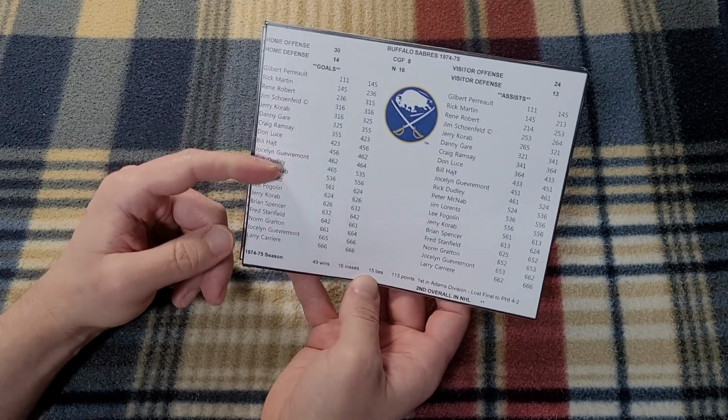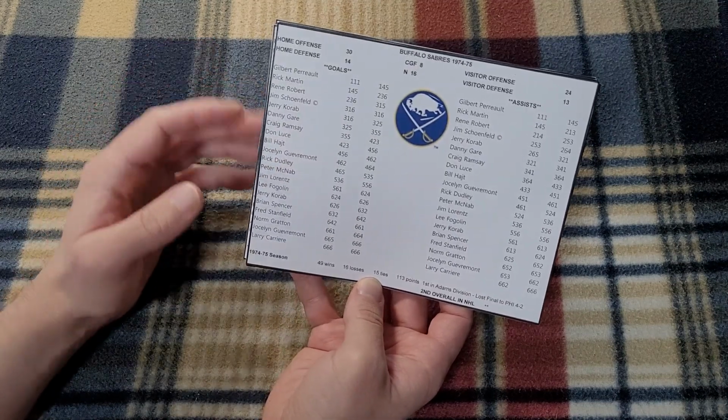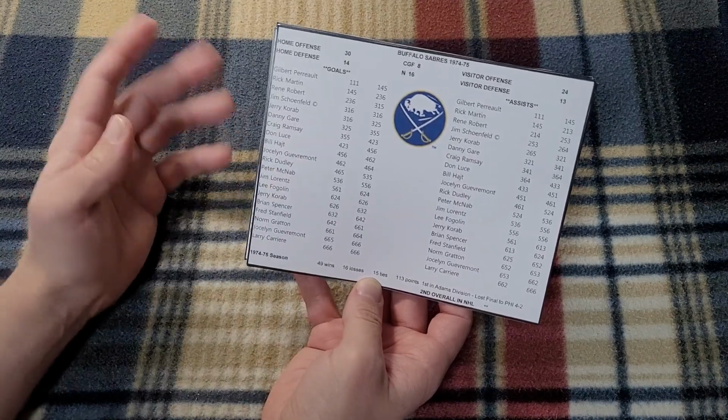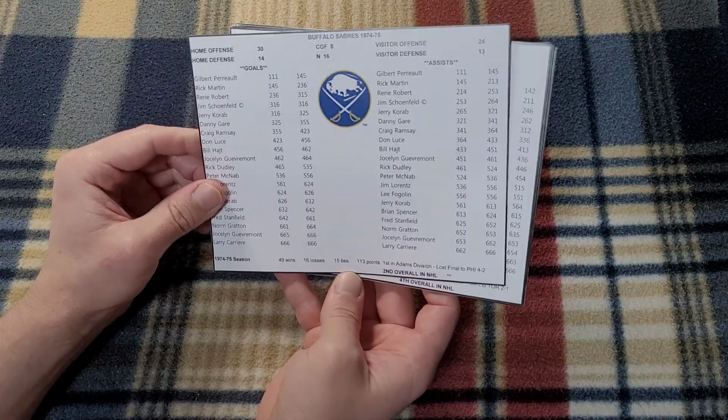But yeah, 2nd overall in the NHL, a very outstanding Buffalo Sabres team that had fared better than Buffalo's expansion teams prior to this season, and I think even following this season for several years. They didn't get back to this level.